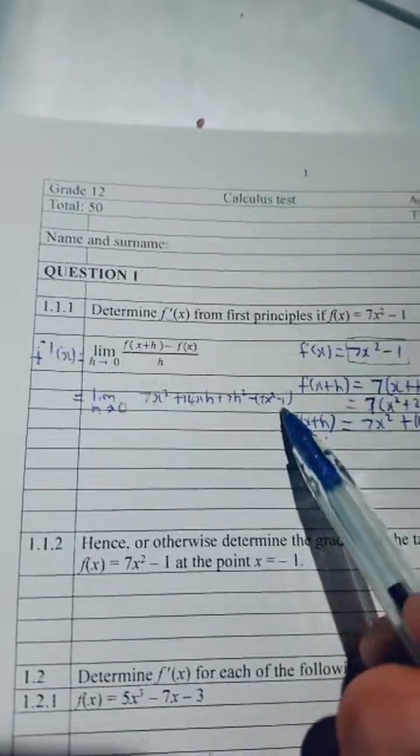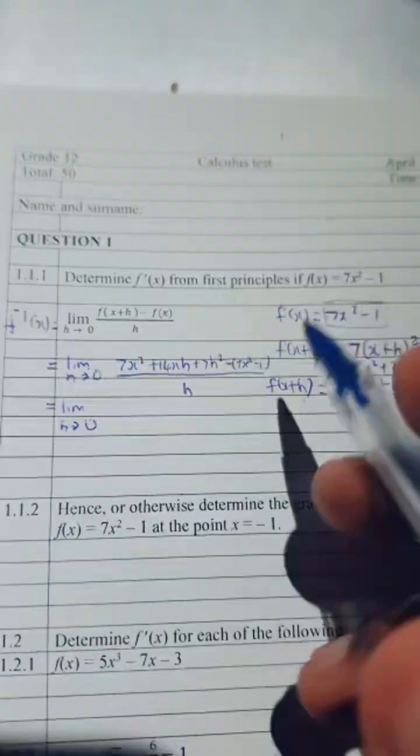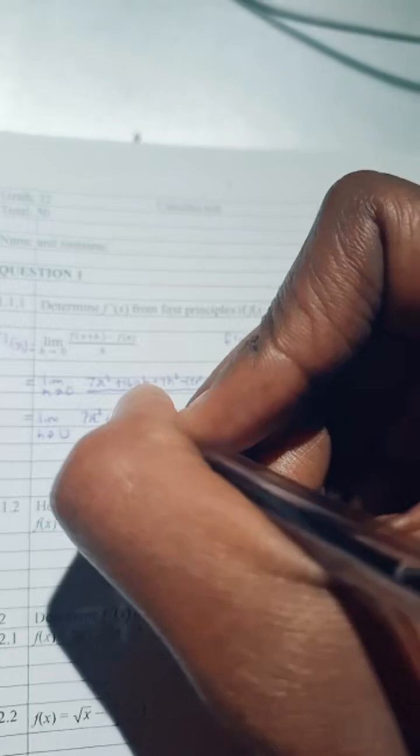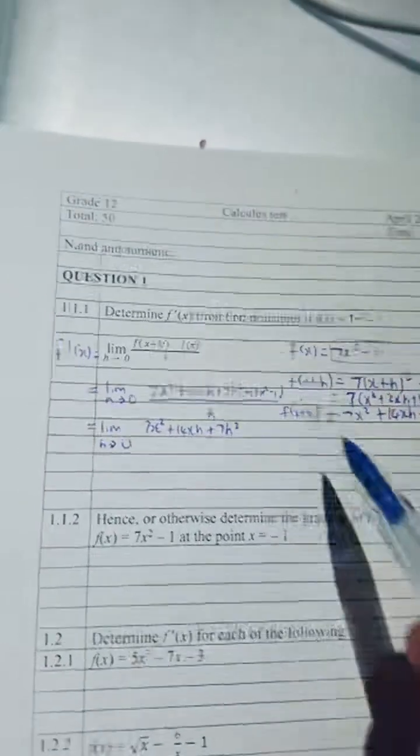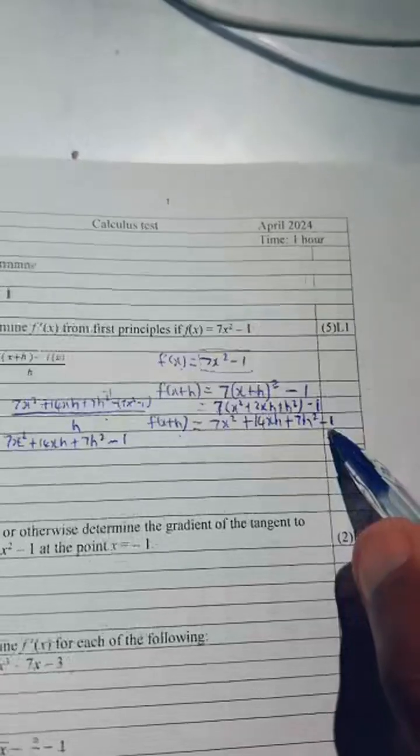Okay, and everything is over who? Over h. All right, then the limit as h approaches 0, then we can look into that numerator. We have 7x squared plus 14xh plus 7h squared minus 1. We forgot the minus 1 there. Remember the minus 1? We forgot there.